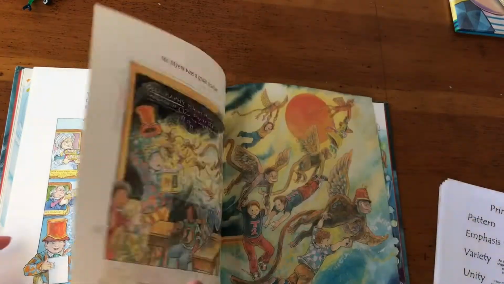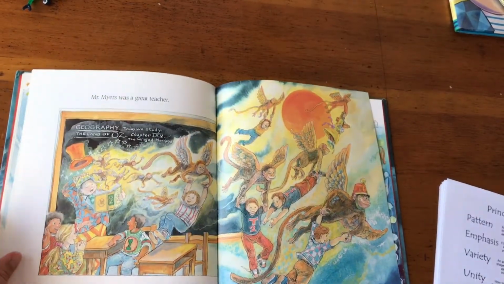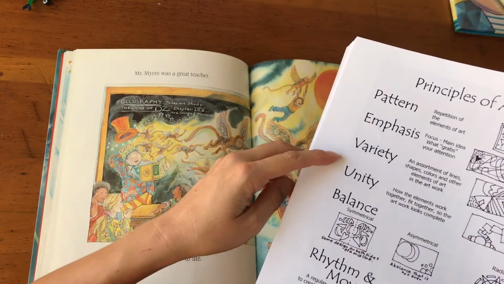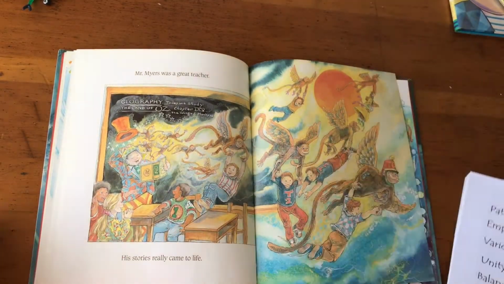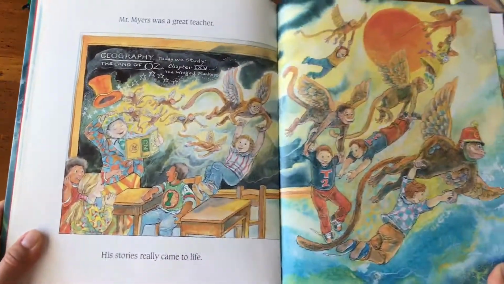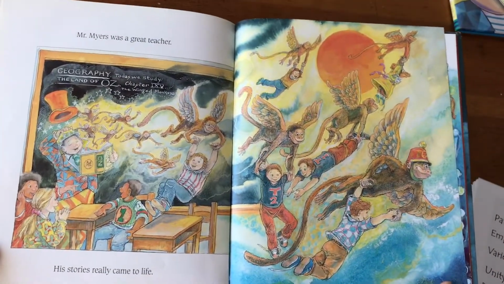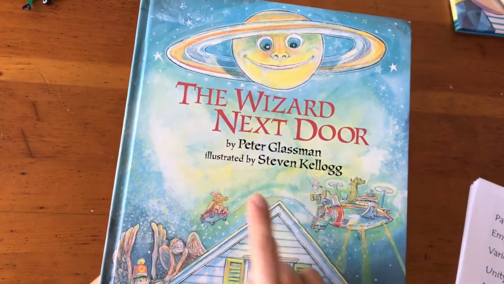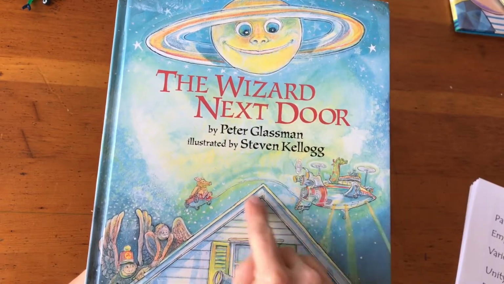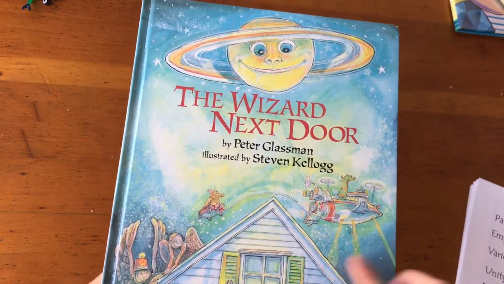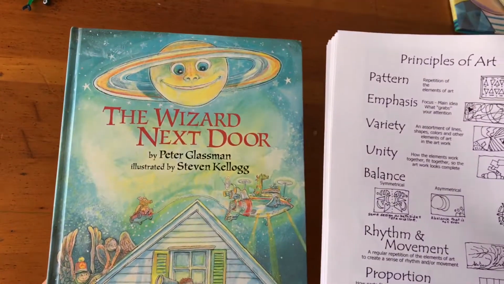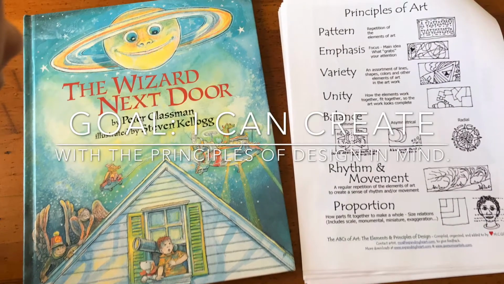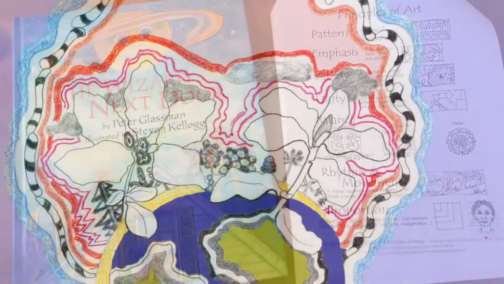When you develop a language of art, then you can understand what you're looking at in a new way. You can discover these different principles of design and figure out what makes something interesting to you. What principles of design draw your attention? So thank you, Stephen Kellogg, for a fantastic example of the principles of design. Enjoy your creation and create with those principles of design in mind.